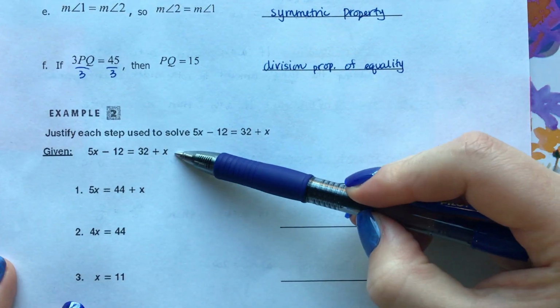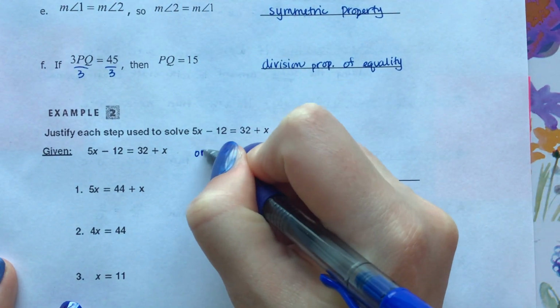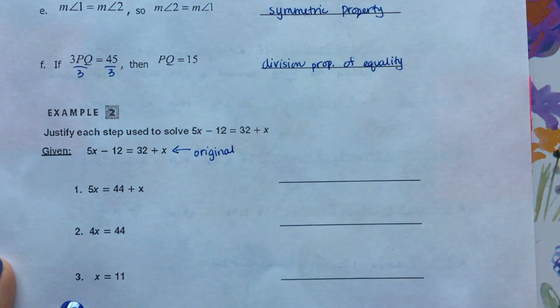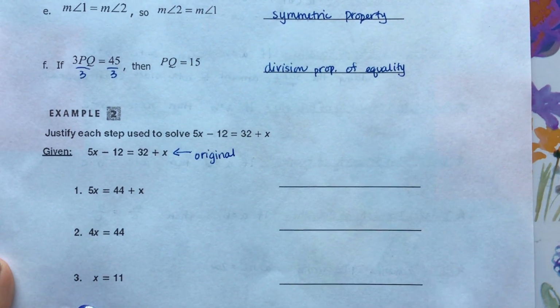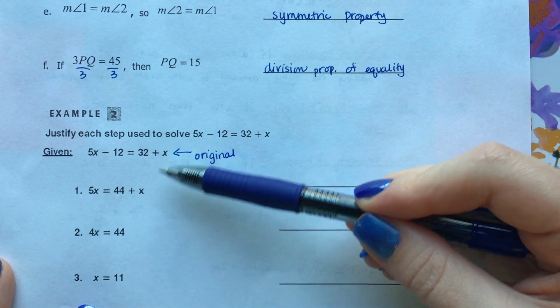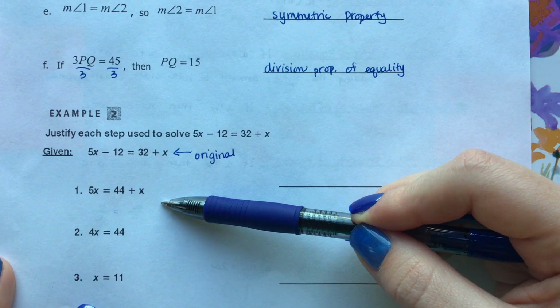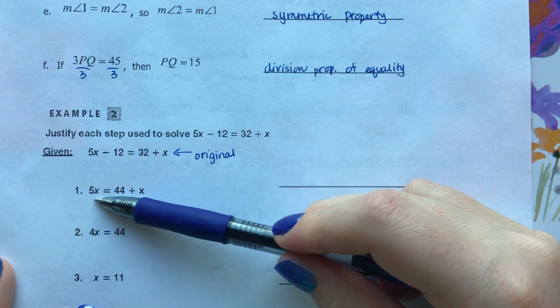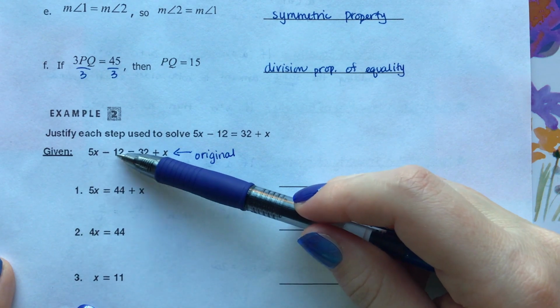So here is our original. So I'll just write that right here. This is our original problem. And then we ask ourselves, how did I get from this step to this step? What did I do? Well, notice how on the left side it says only 5x. There's not a minus 12 anymore.